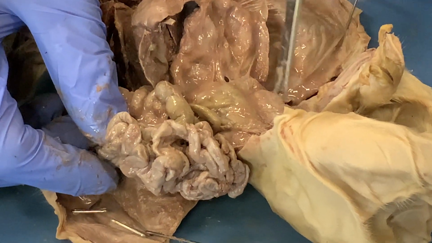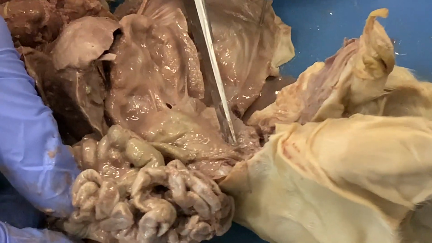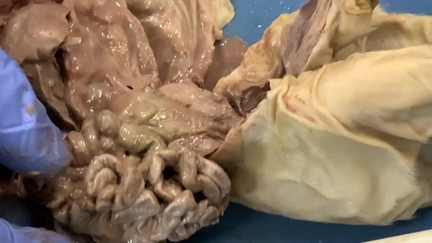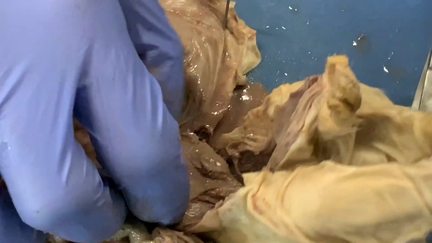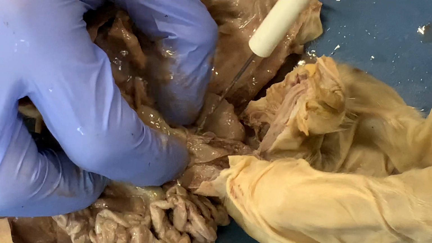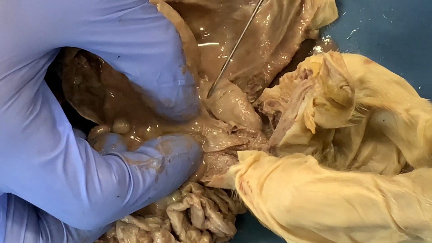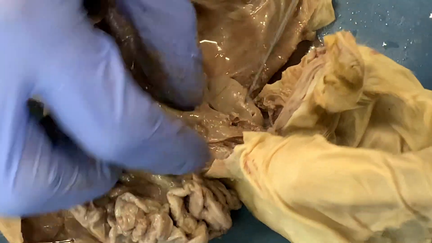In the very back, there are two bulges that are kind of hidden behind another layer of membrane and against the dorsal or back side of the abdominal cavity. If we take that membrane and lift it away, we can expose a kidney. That's this structure here.